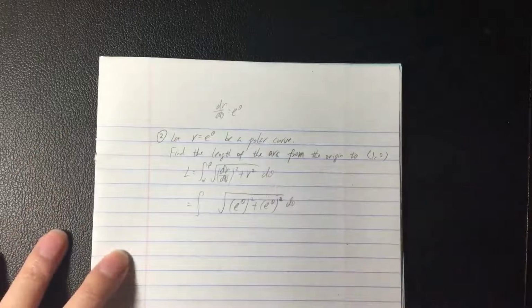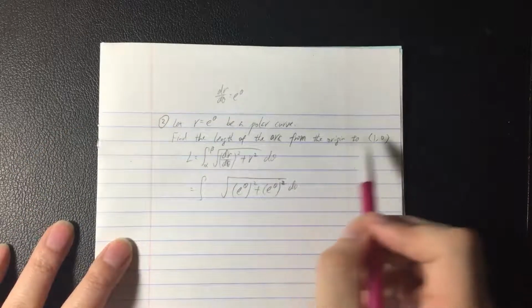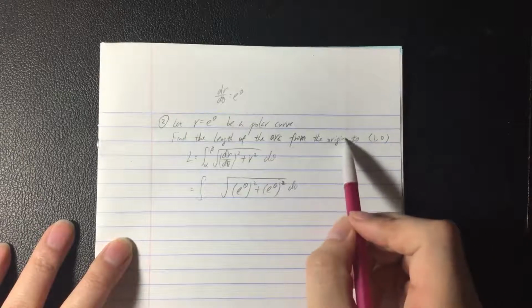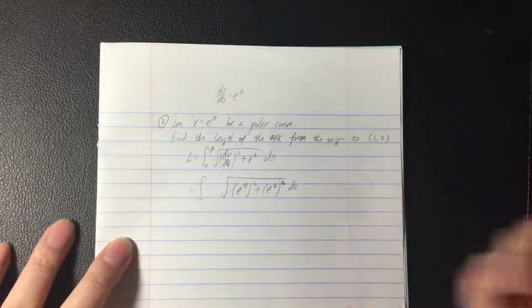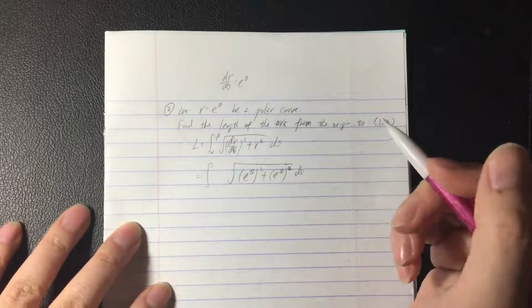Now, we're looking for the length of the arc from the origin to the point (1, 0). We try to find the theta value at the origin and the theta value at the point (1, 0). And at the origin, what's theta?